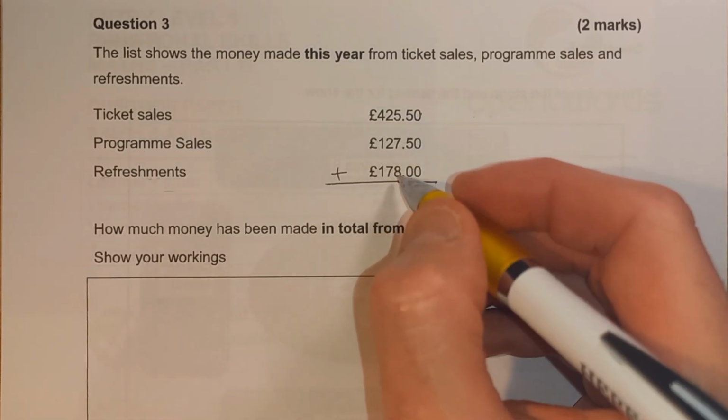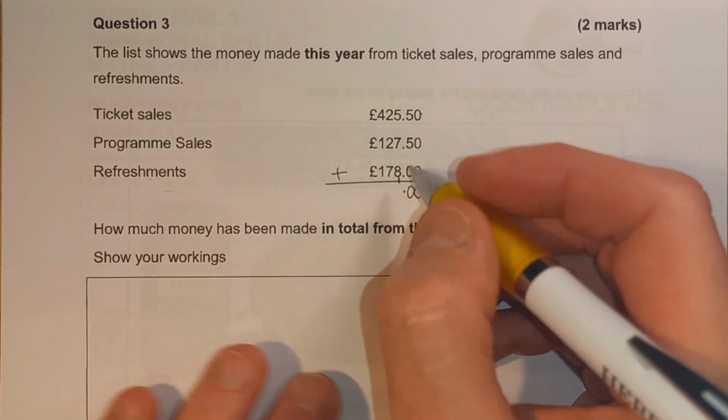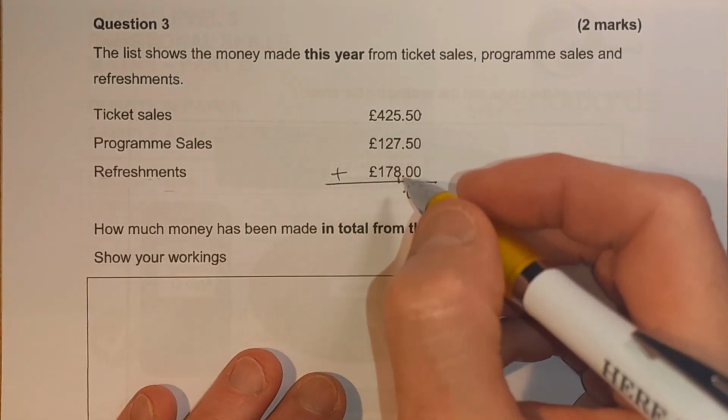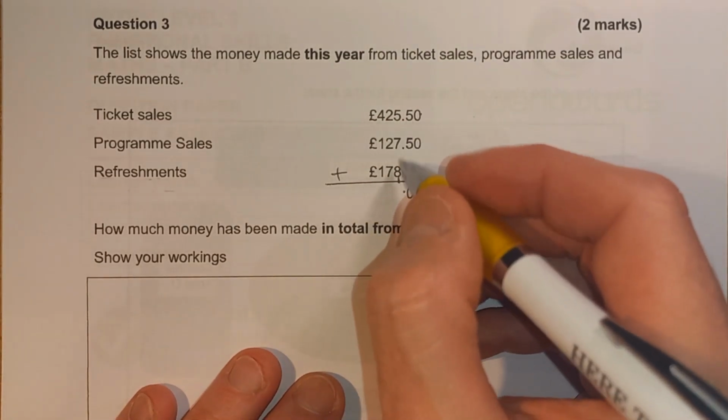5 plus 7 plus 8. Well, it's good to try and see what order to do them. I like to add up the larger numbers first.